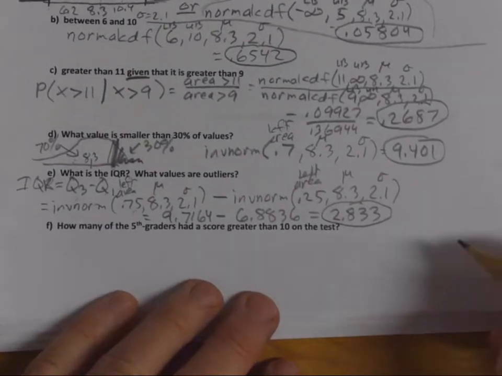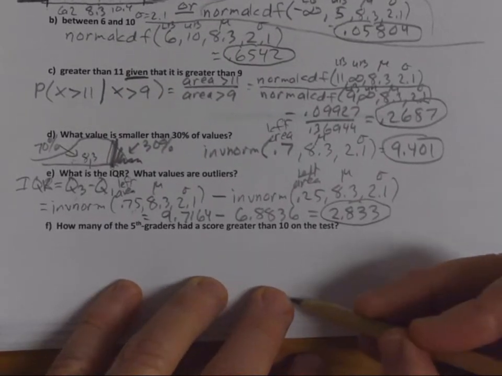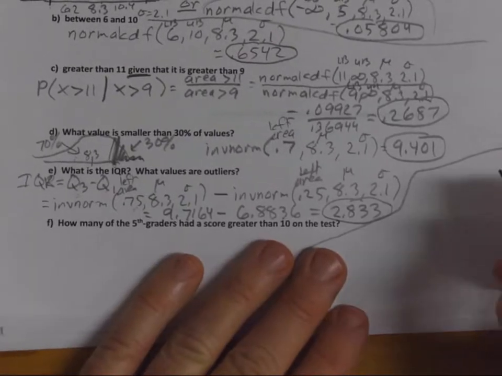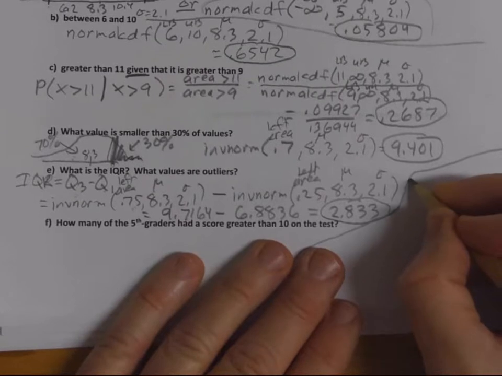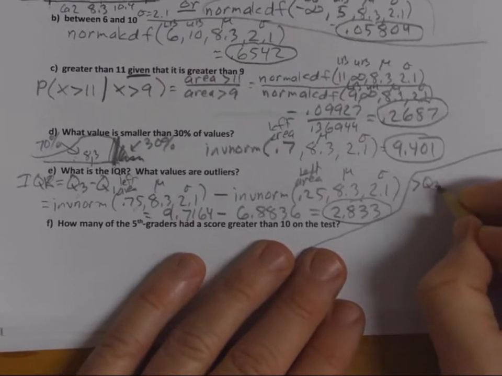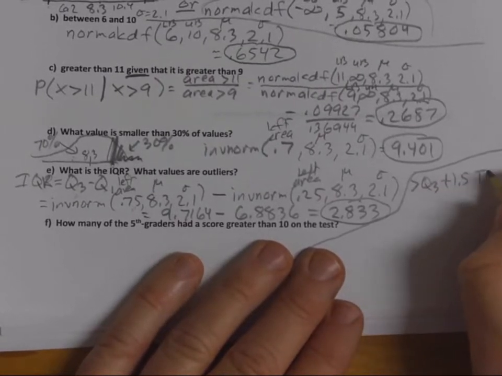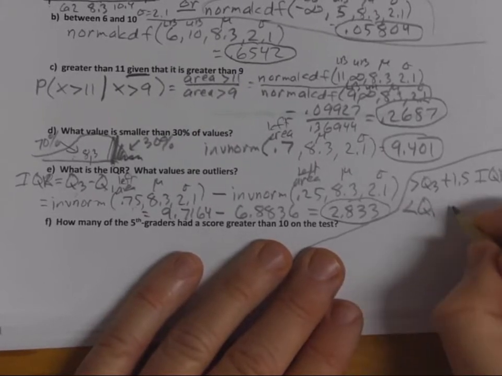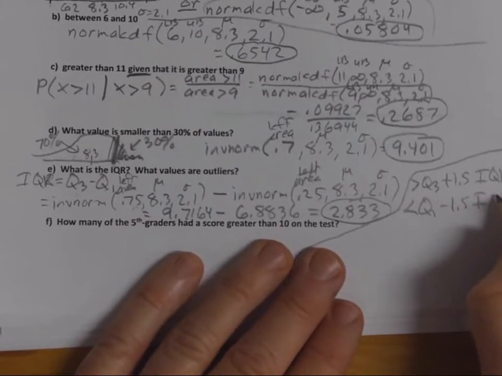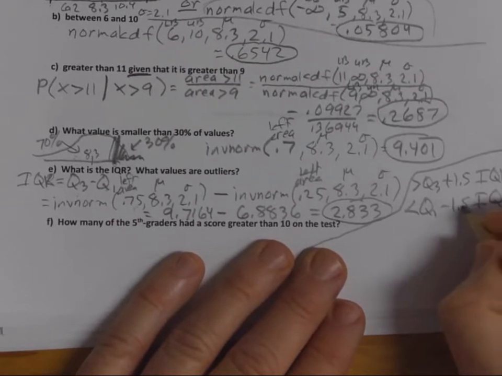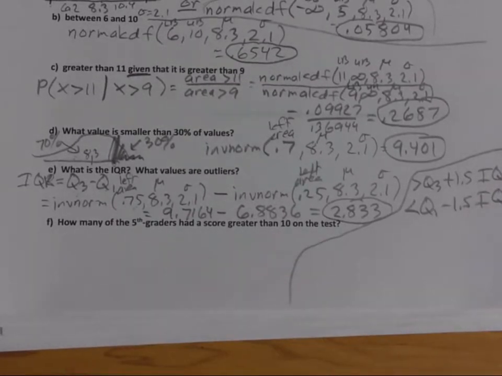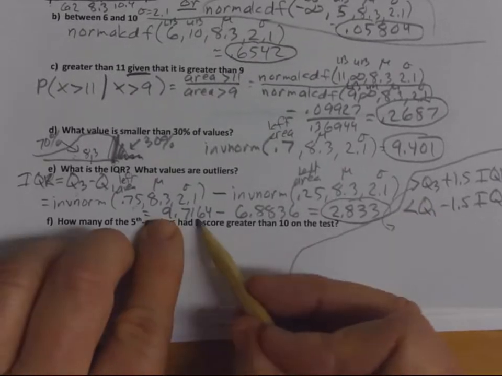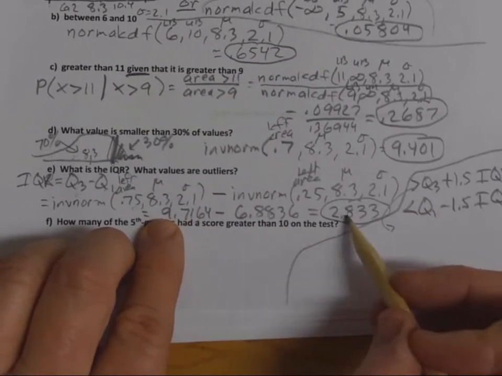Now let's find the outliers. Remember from Chapter 1, outliers are anything that is greater than Q3 plus 1.5 times the IQR, or less than Q1 minus 1.5 times the IQR. These are values that in general fall outside the pattern of the other values. So let's find the high end ones first, and you just plug in these three numbers: Q3, Q1, and the IQR.